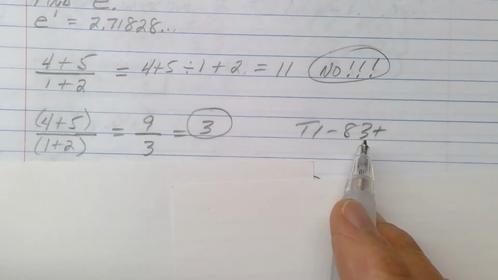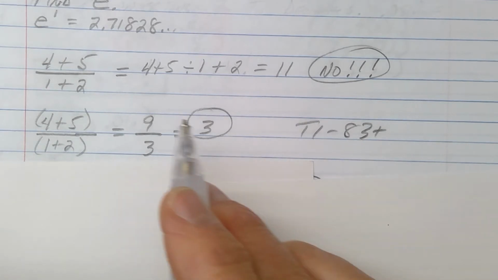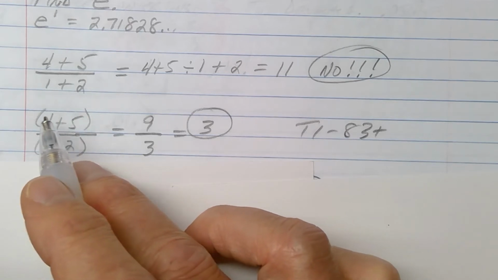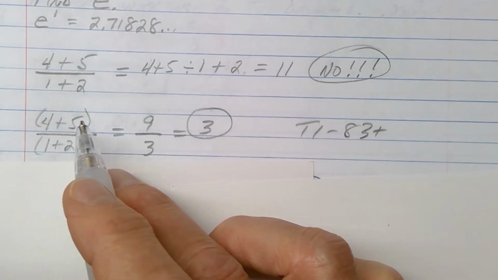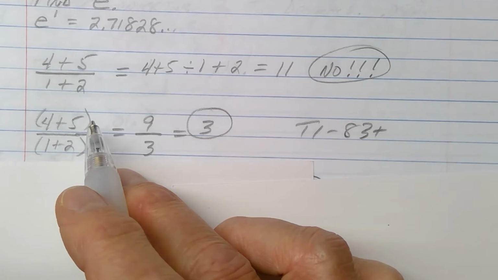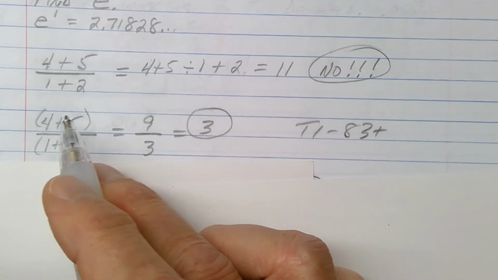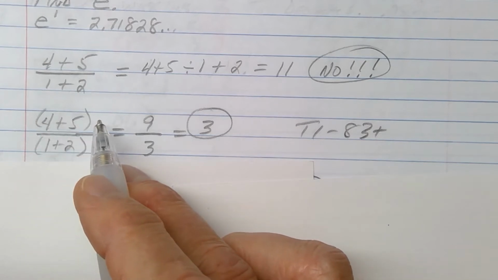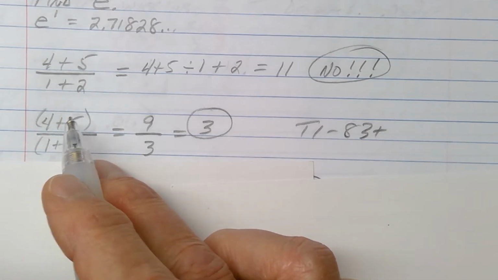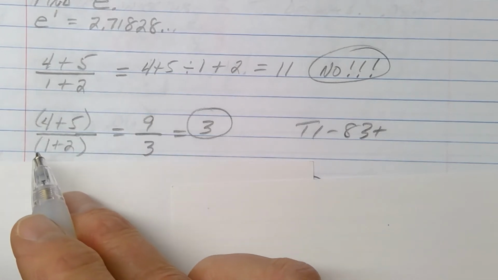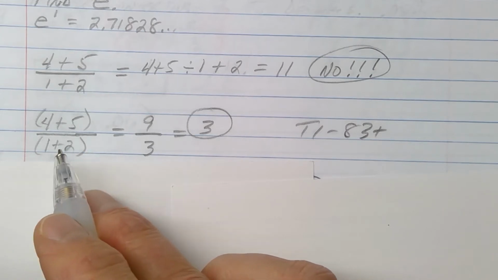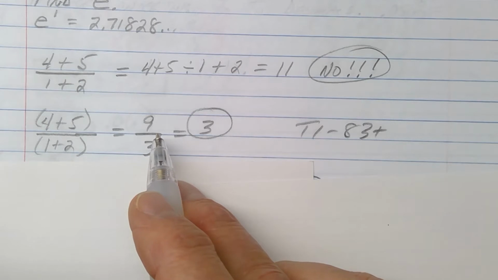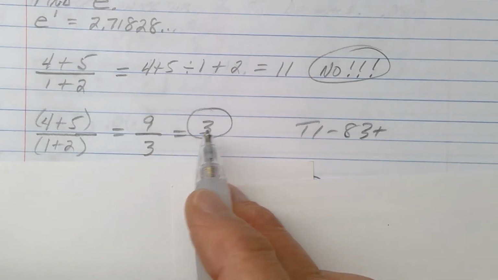If I'm using the 83 plus, kind of the older model, I have to tell it with parentheses that I want to do the top first, because parentheses is the first thing we do in order of operations. So tell the calculator you need to add these parentheses. If you're using an 83, add these parentheses and tell the calculator, okay, do the top first, that's 9. And then you have to add these parentheses on bottom to tell it to do that next. 1 plus 2, that's 3. And then the last thing it will do is divide. 9 divided by 3 is 3.